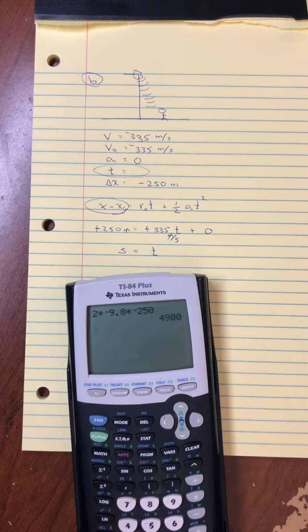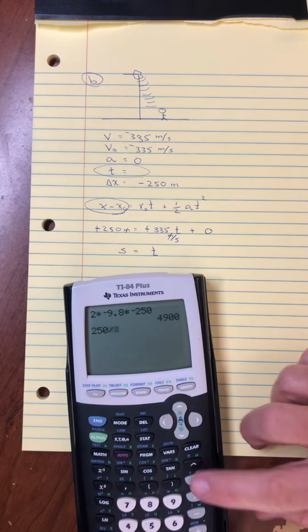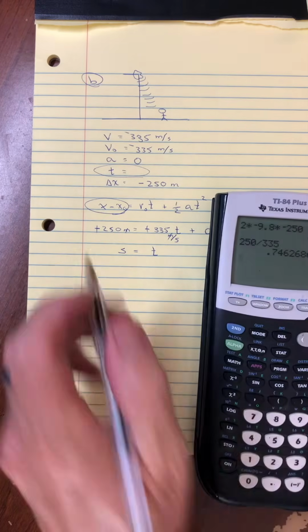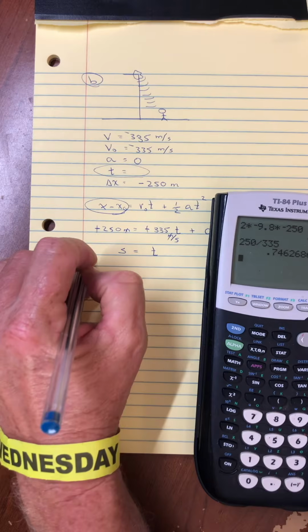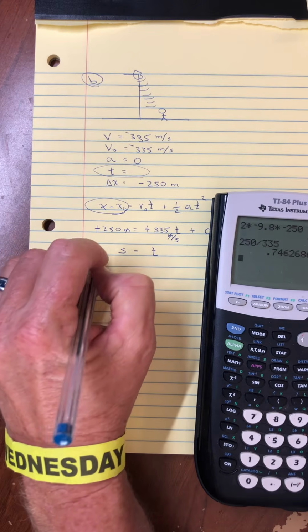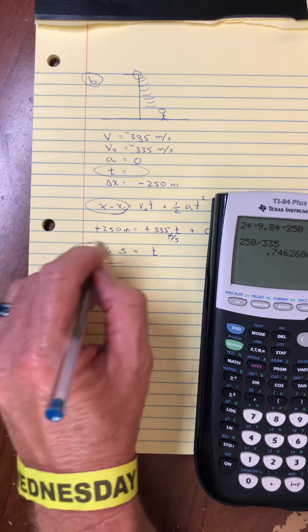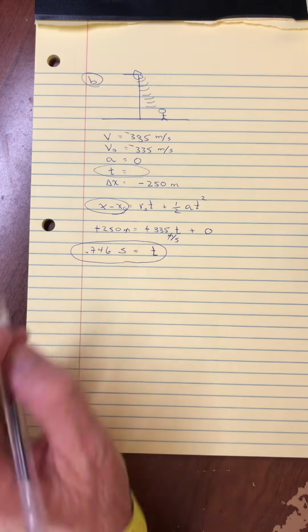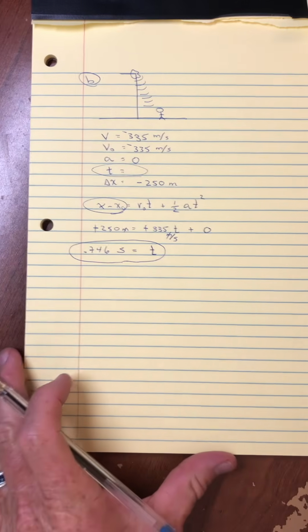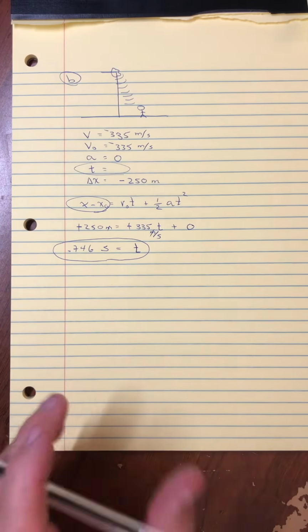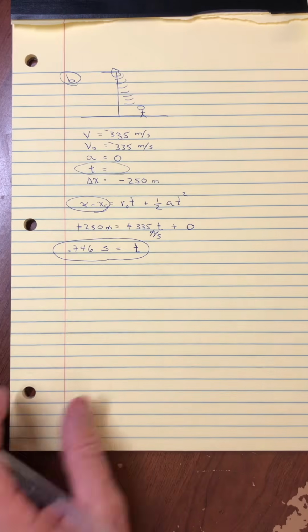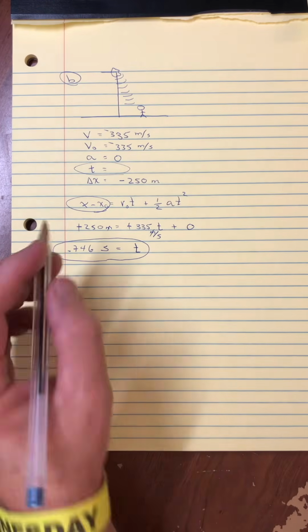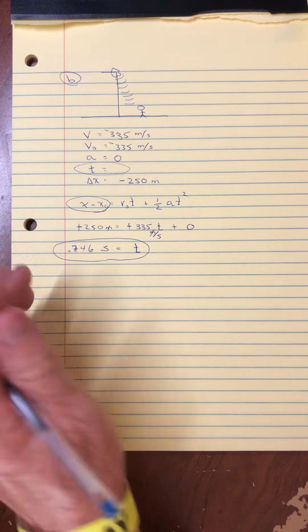And so grabbing my calculator, 250 divided by 335 is roughly 3/4 of a second. Okay. So keep that in mind that this is you, or a tourist down at the bottom, isn't even going to hear the breaking of the rock until about 3/4 of a second. So the rock's already been falling for a while.